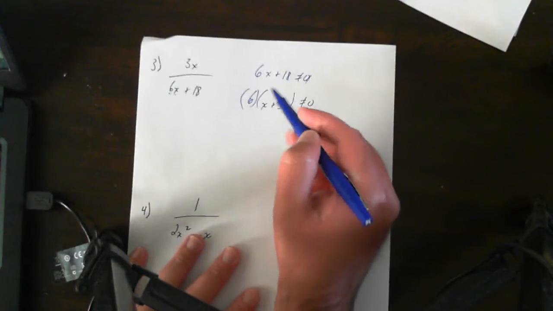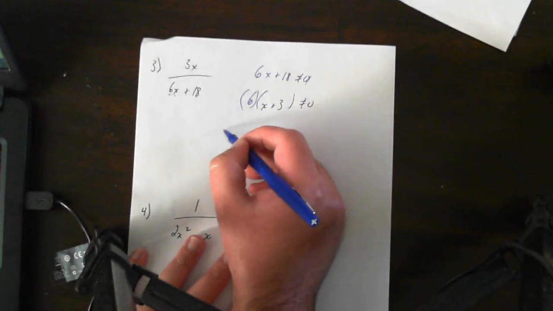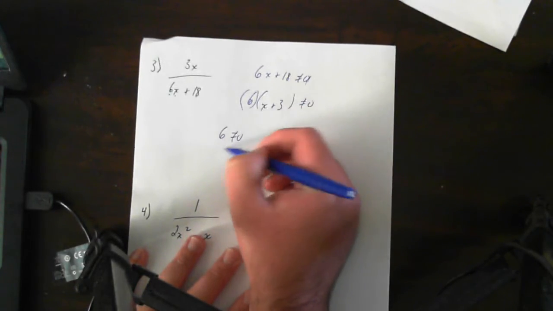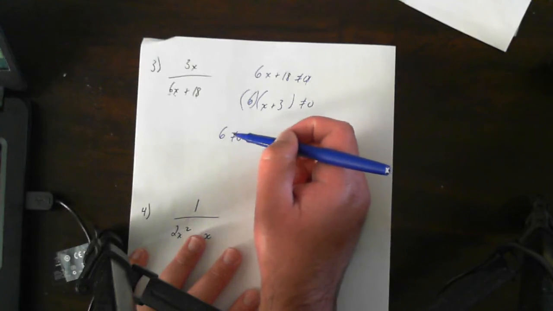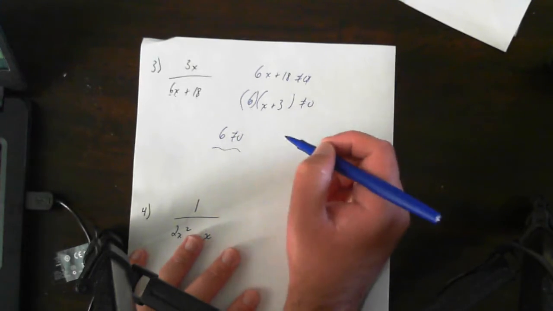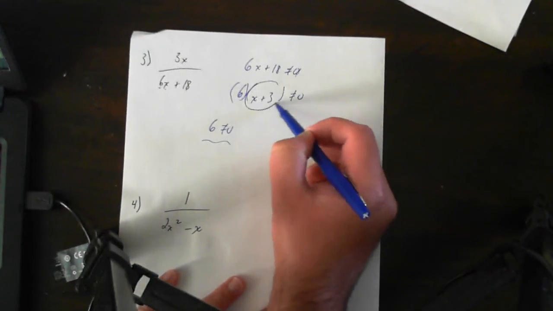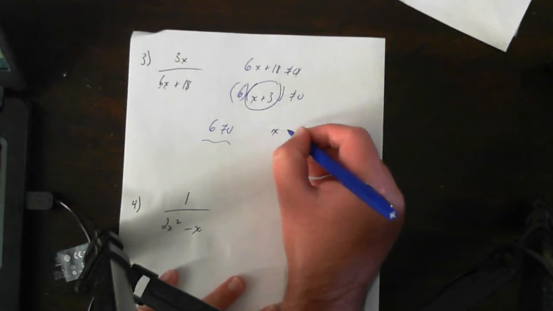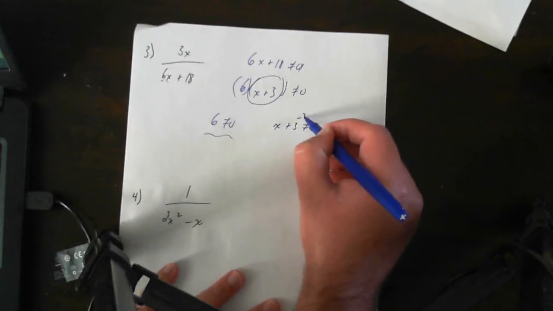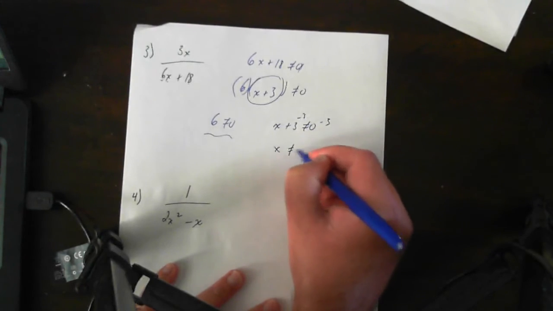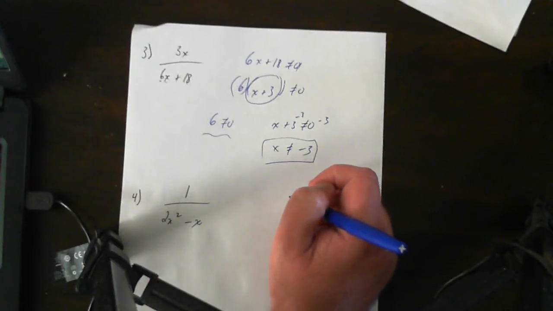So again, same idea. My first non-permissible value will come from this being not 0. So 6 cannot equal 0. Well, if I look at this, it's a true statement. There's no variable here, so there's nothing to solve for. So this doesn't really give me a non-permissible value. This bracket here, though, will give me a non-permissible value because I can say that x plus 3 cannot equal 0. Of course, subtract 3 from both sides, giving me x cannot equal negative 3. And that's my non-permissible value for that one.